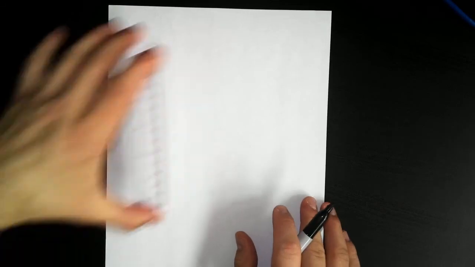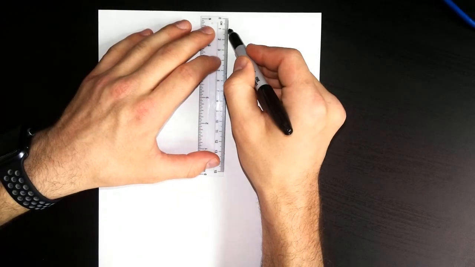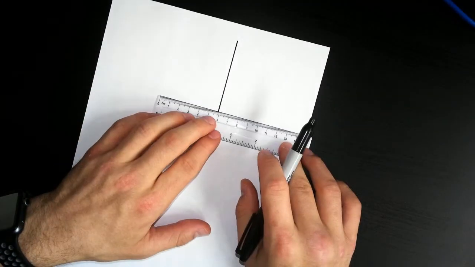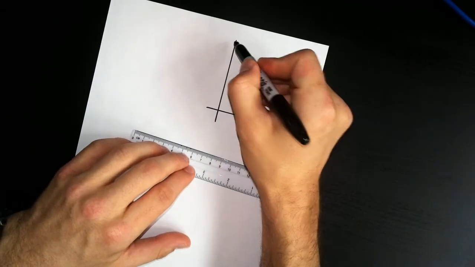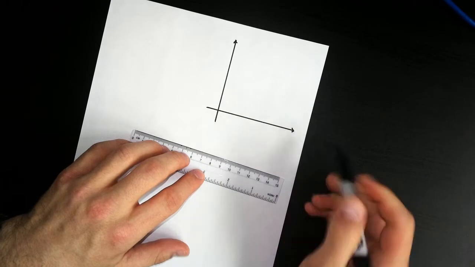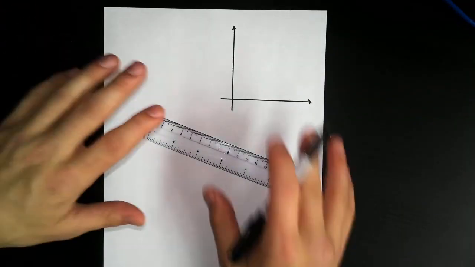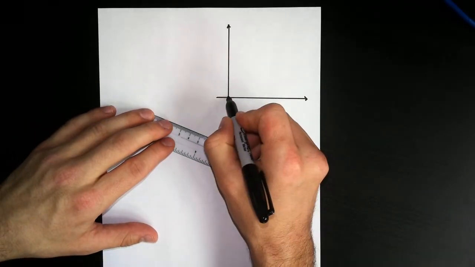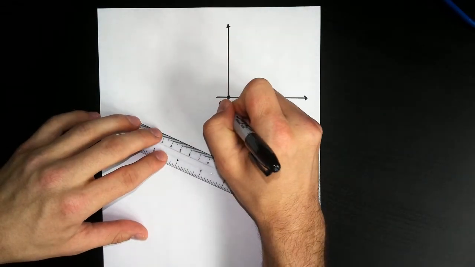Whenever you're doing a coordinate proof, you want to make sure that you assign coordinates to everything you need to work with. And it's best to try and pick ones that are easy to use. So I'm going to start with some coordinates here. And I need a triangle in my coordinate plane. Now one of the easiest points to use is at the origin. So let's put one of our vertices here. I'm going to call that one A.